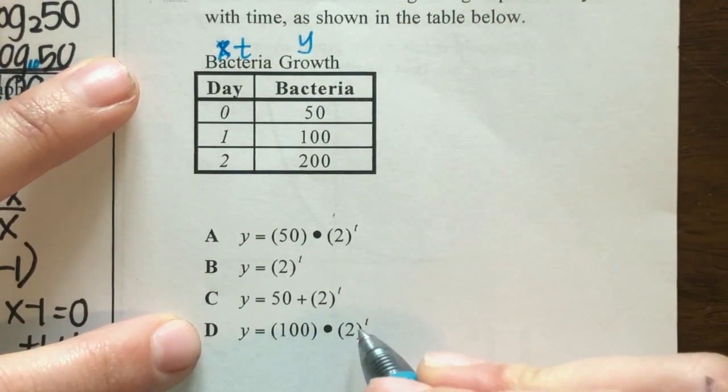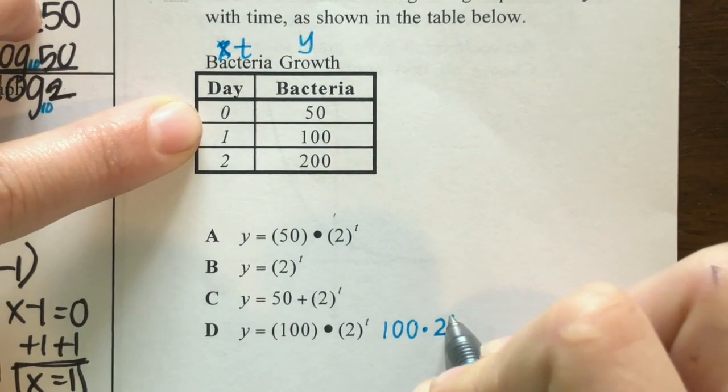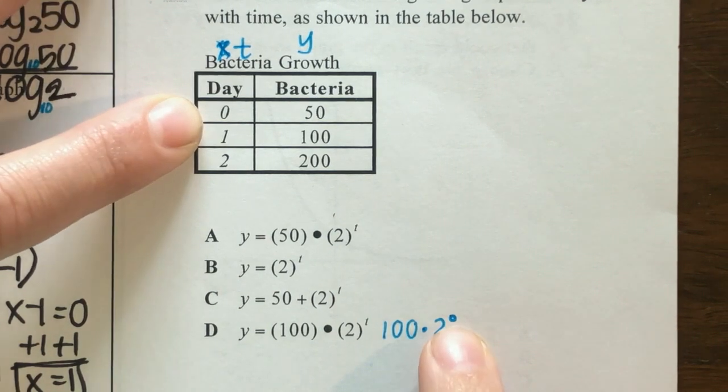So I'm going to start with part D. If I were to plug in my first t, which is 0, it would look like this: 100 times 2 to the 0 power.